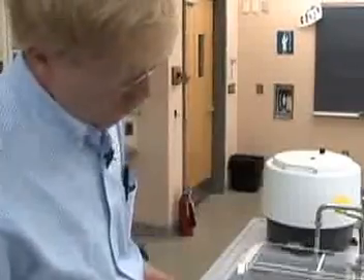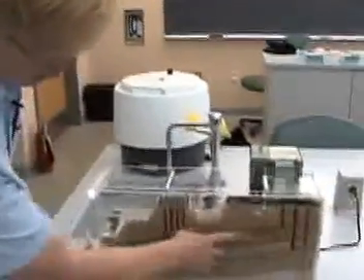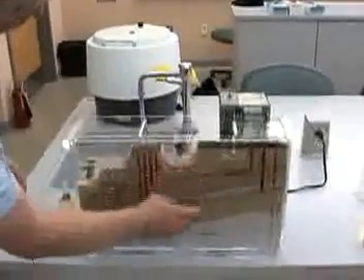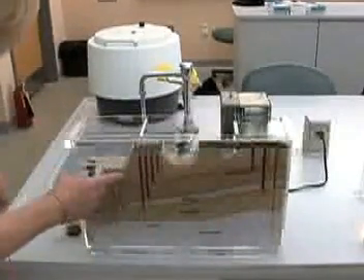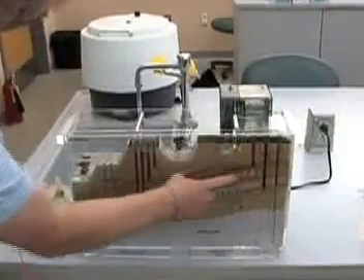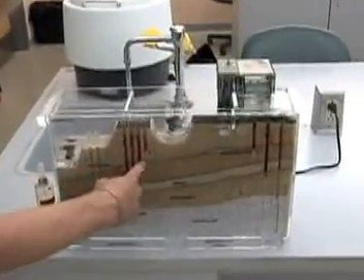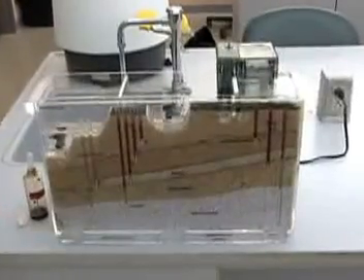And so we're going to first look at the water levels in the unconfined aquifer. The wells that deal with the water in the unconfined aquifer are wells 3, 4, and 5.